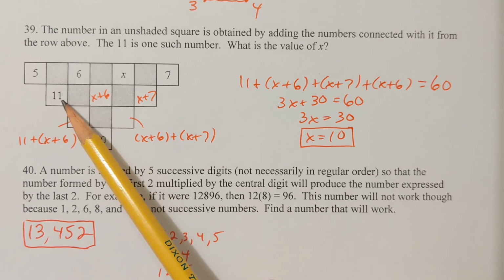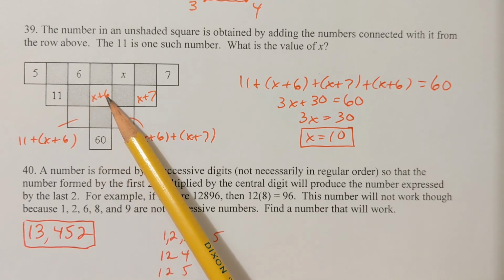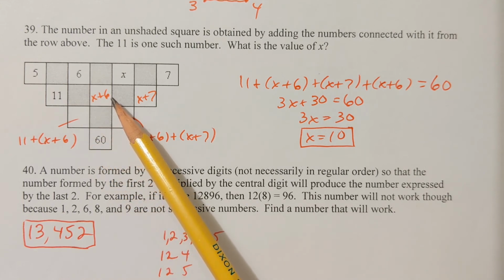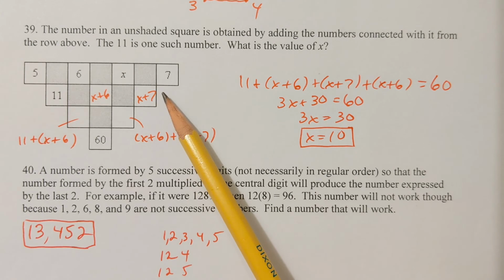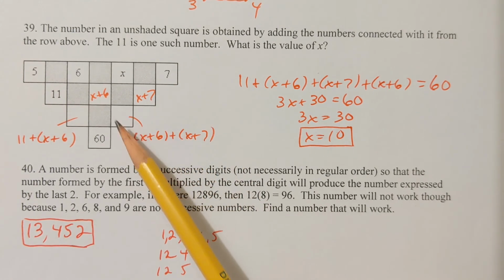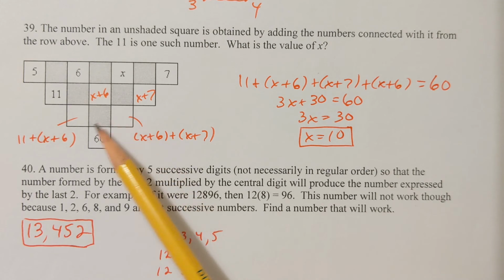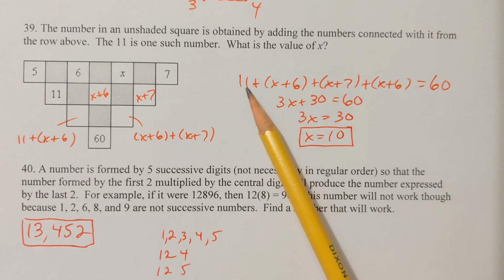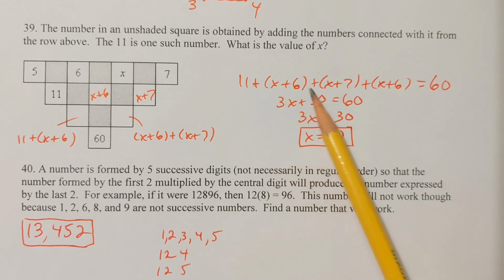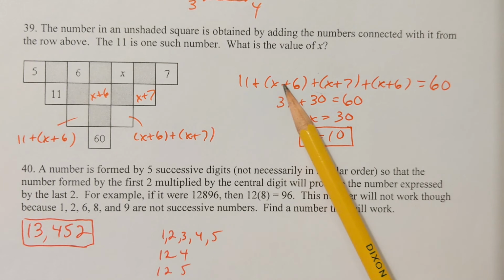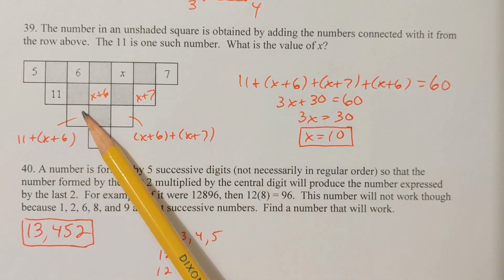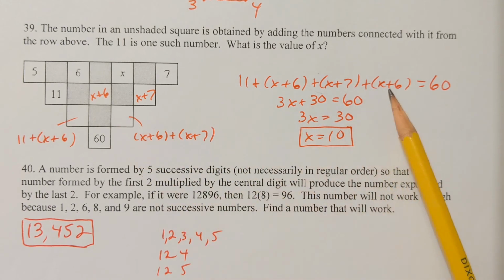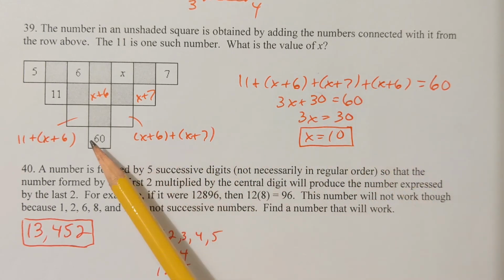And now I'm just going to be adding, so 11 plus x plus 6 would get me this number. X plus 6 plus x plus 7 would give me this number. And that's what I've got. And then if I add these 2 numbers, I get 60. Okay, and that's what I've got written there. So the equation that we're going to want, 11 plus x plus 6 is this number, plus x plus 7 plus x plus 6 is this number. If I add those 2 numbers together, I get 60.